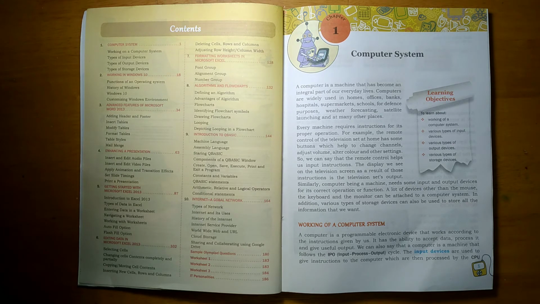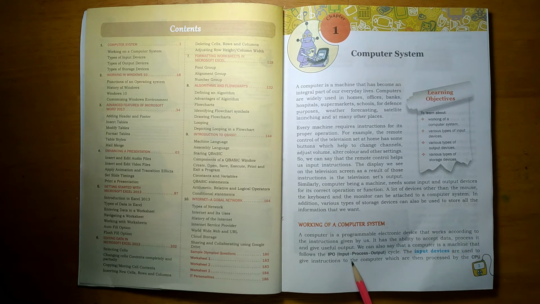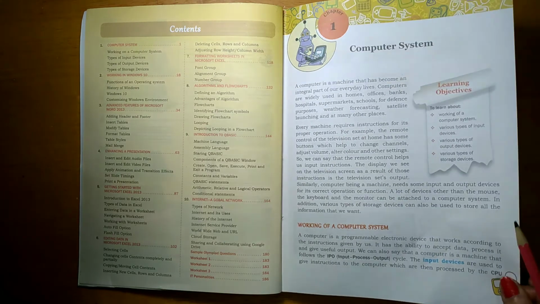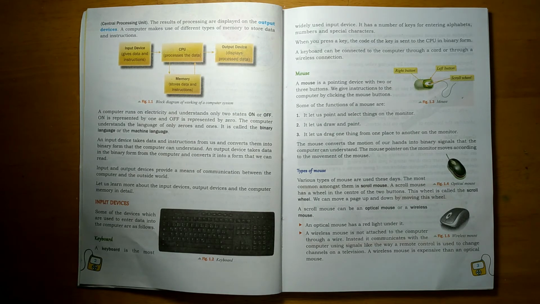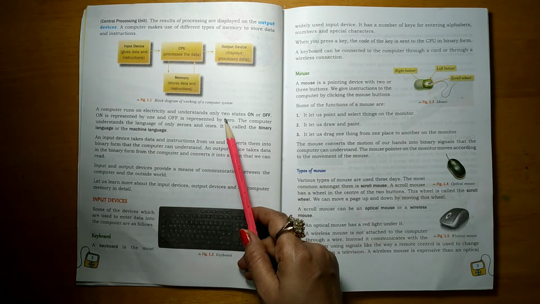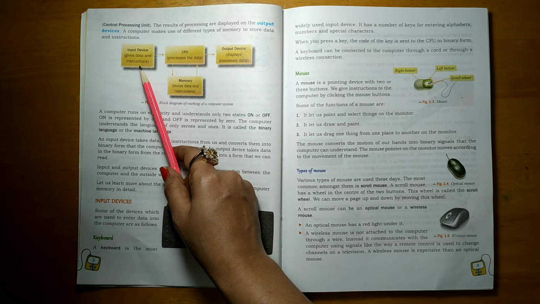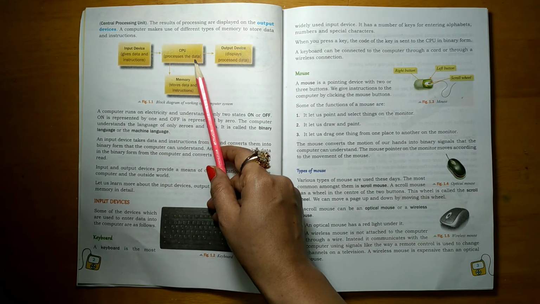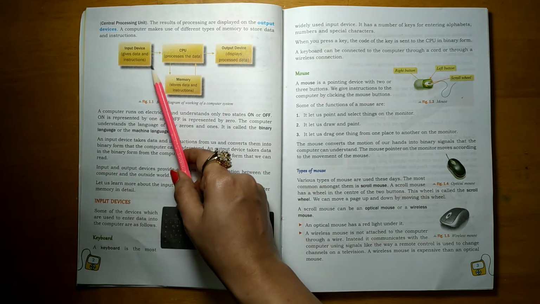The computer system follows the IPO cycle. So here, the letters IPO represent input, process, and output. Now let's see in deeper how the computer system works. Here you can see the block diagram of the working of a computer system. There are four major parts. First one is input device, then CPU, memory, and output device.